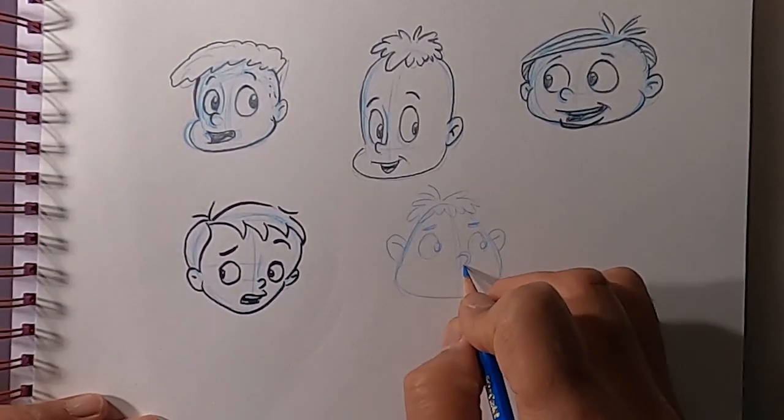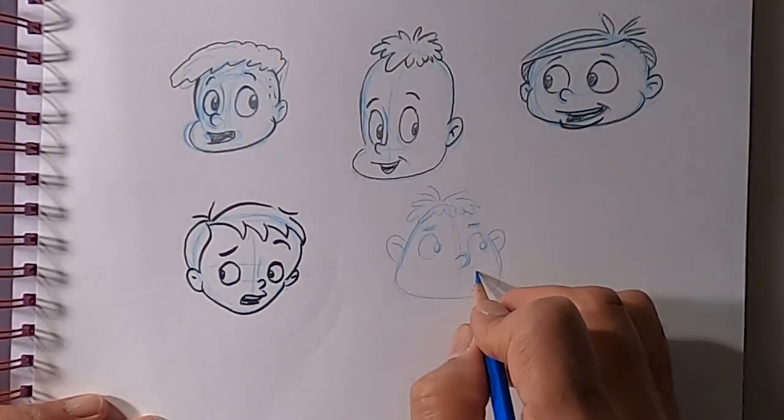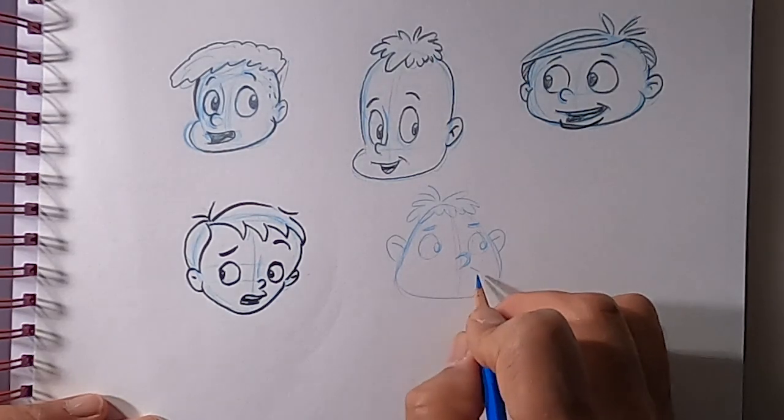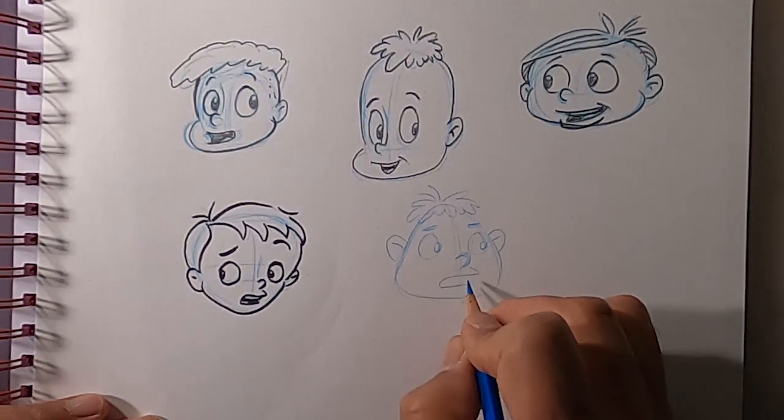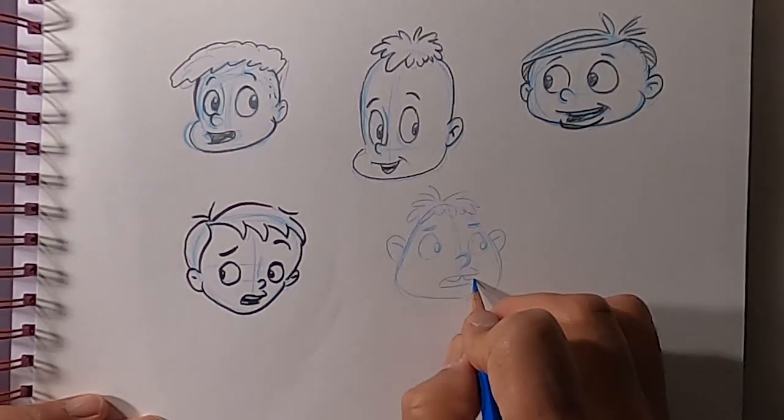Maybe he's got slightly larger ears. Maybe he's got a gap in his teeth.